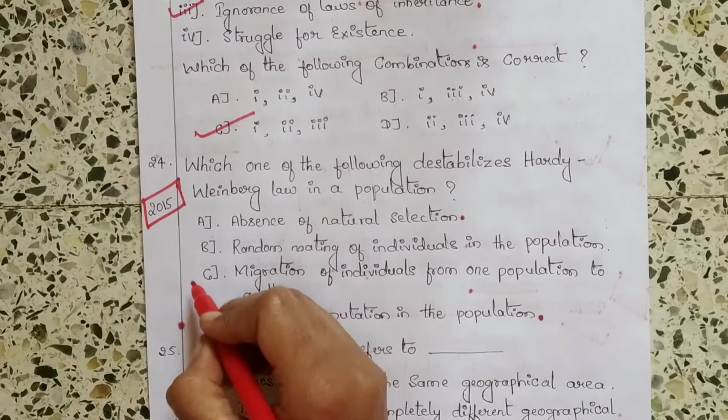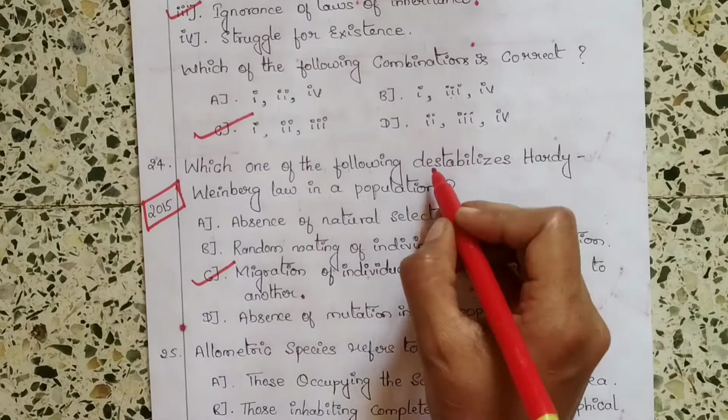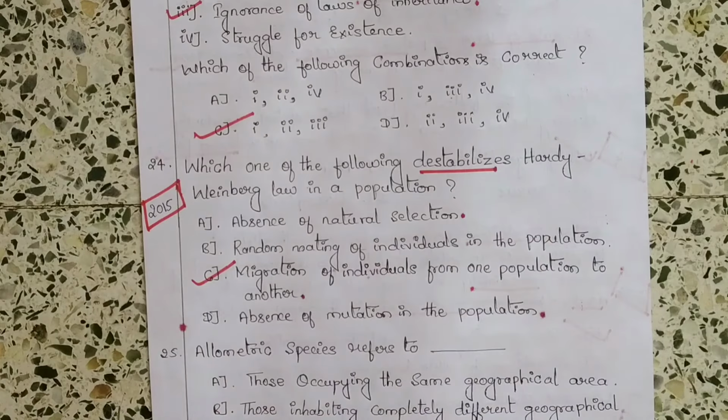So the answer for this is option C, that is migration of individuals from one population to another, since they are asking which one destabilizes. The rest of them will stabilize the Hardy-Weinberg law. That is natural selection, random mating, then absence of mutations. Those will maintain the Hardy-Weinberg equilibrium. But migration of individuals from one population to another will destabilize the Hardy-Weinberg equilibrium.